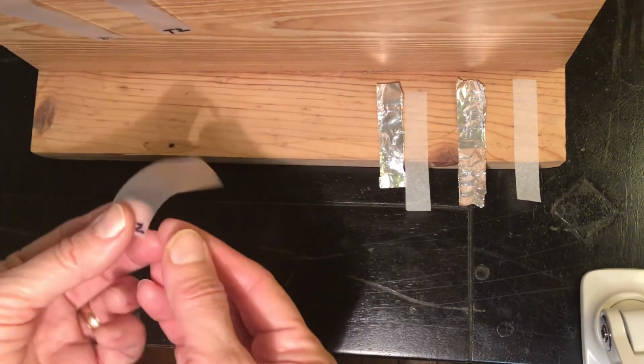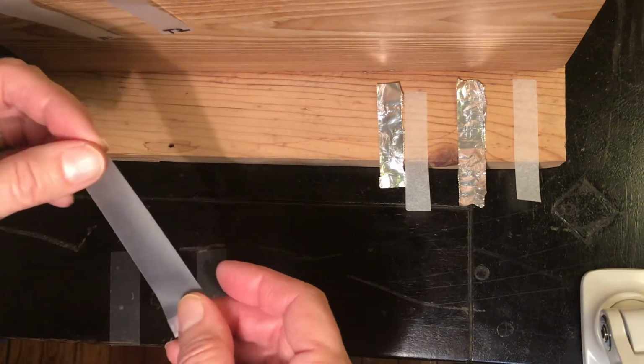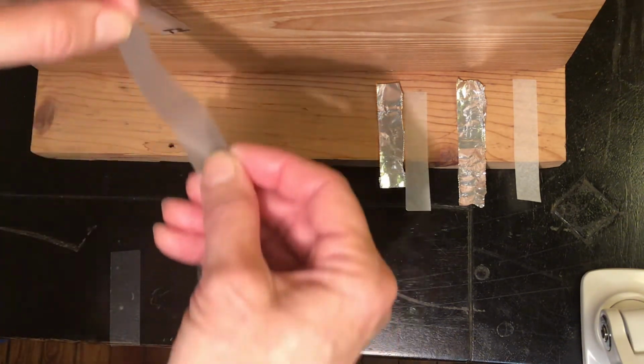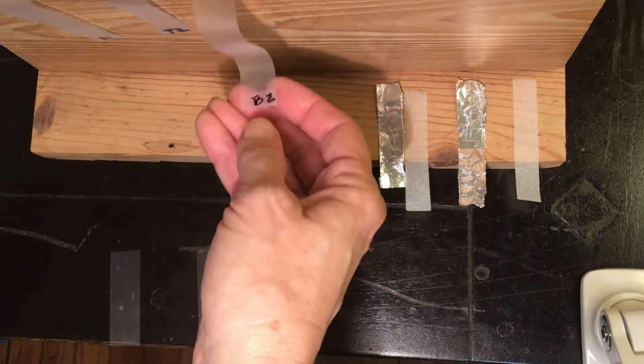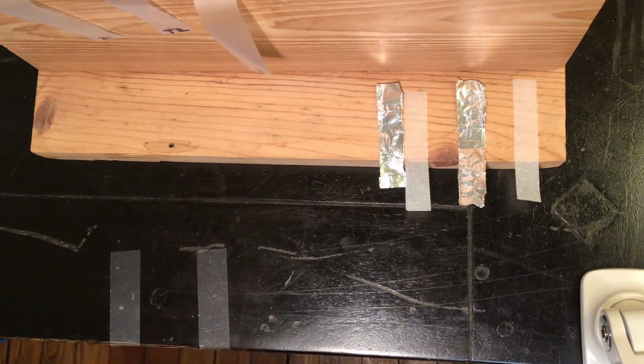Okay, so T's are attracted to B's and foil and paper. B's are attracted to T's and foil and paper. T's are repelled from each other. B's are repelled from each other. Foil and paper are attracted to any of the tapes, but are not attracted at all to each other. But they're not repelled from each other either.